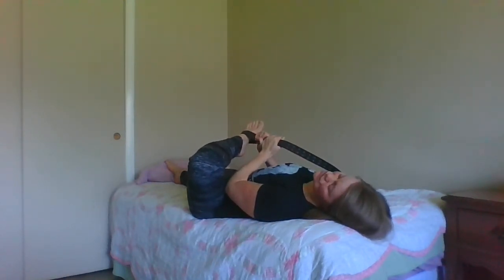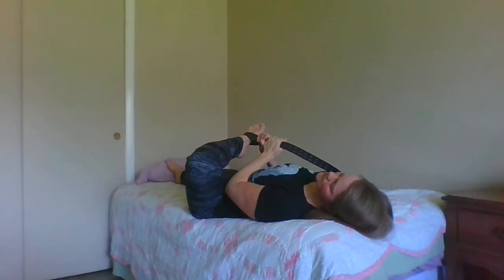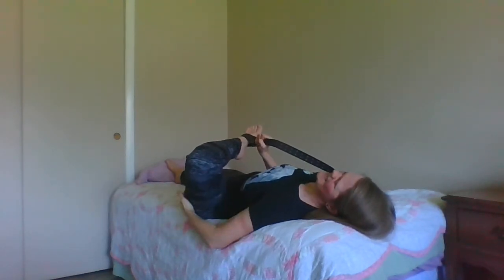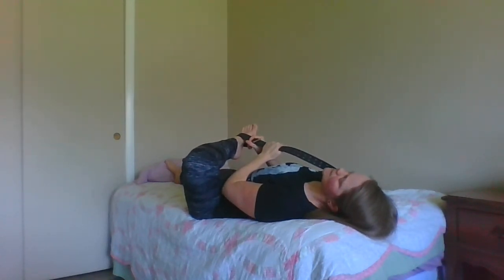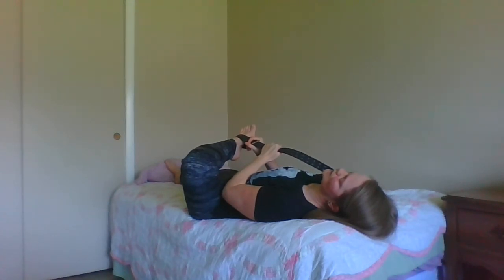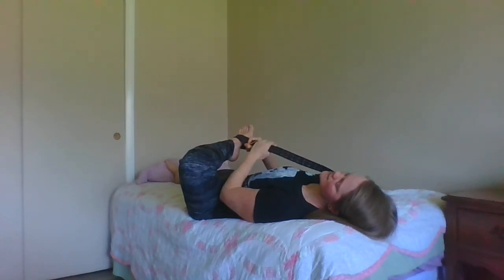Remember, you can use your breath to get rid of muscle tension. So if this is a tight area for you, again, don't push through pain. If it's tense or tight, take some deep breaths. On your exhale, think about letting go of any muscle tension you can. Let your body let go of the tension. Don't force it to let go of the tension.